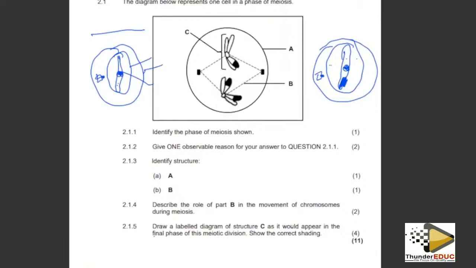sub-topic. There is one which stresses you. How many chromosomes would be there at the beginning of this cell? How many chromosomes are in this cell? People always confuse this. Please, if they don't mention this is a human cell, don't think about 46 chromosomes, unless they have said this is a human cell.